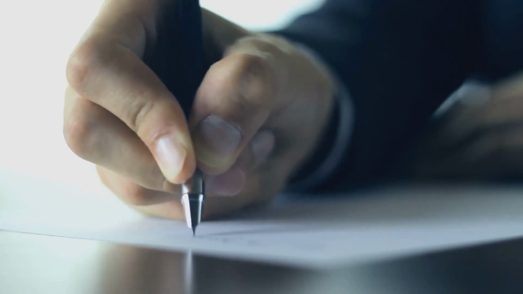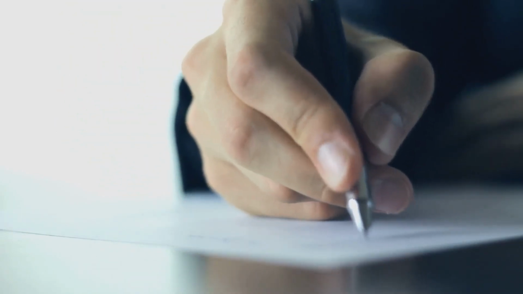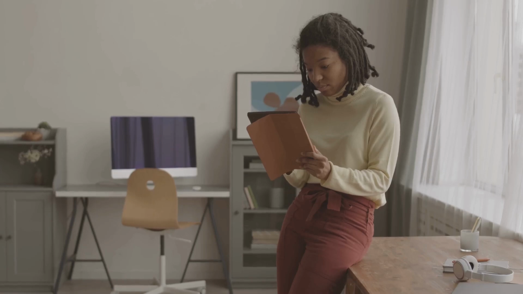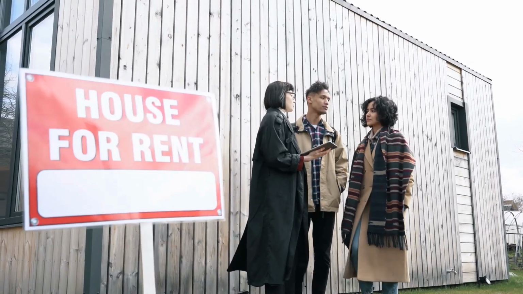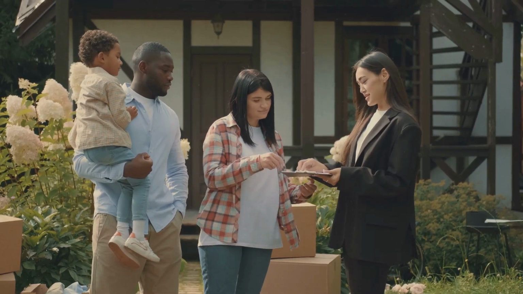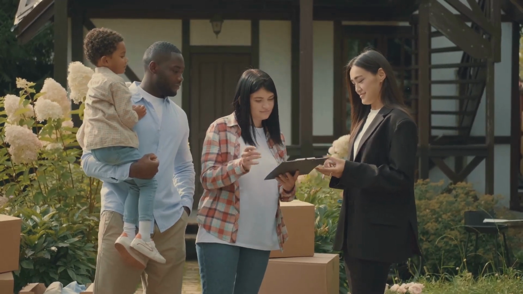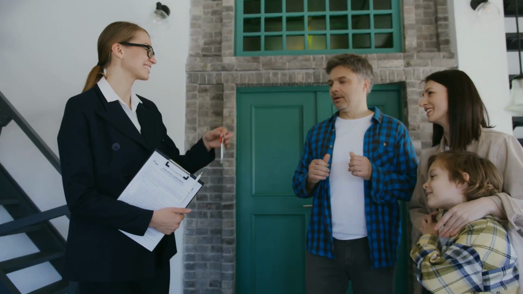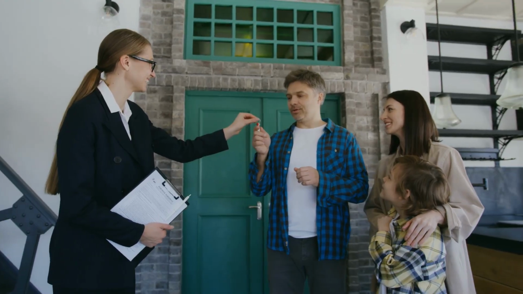Clearly communicate your decision to the applicant in writing. Provide a brief explanation for the denial. Remember to comply with all fair housing laws. Avoid discriminatory practices based on race, religion, national origin, familial status, disability, or other protected characteristics. Treat all applicants fairly and consistently throughout the screening process.